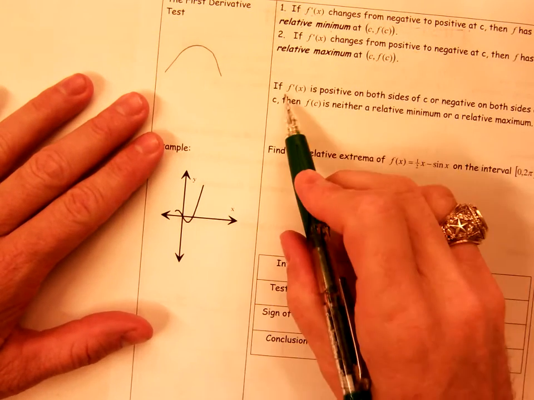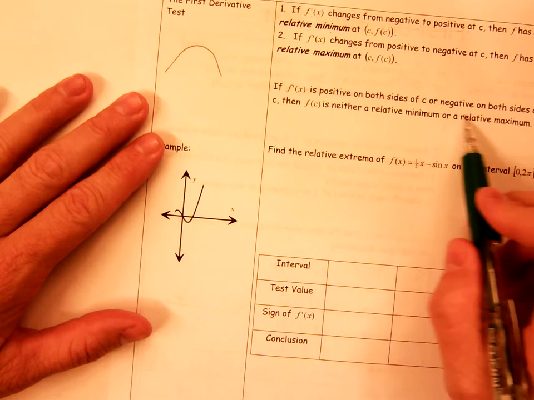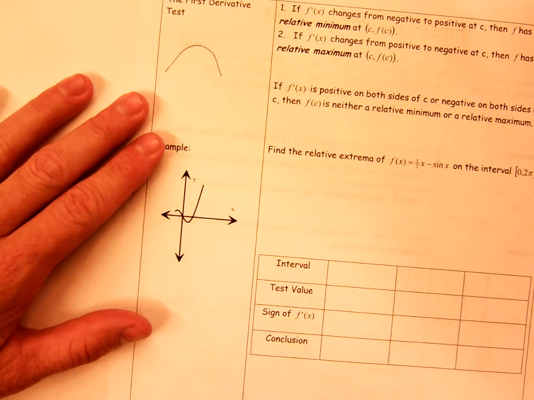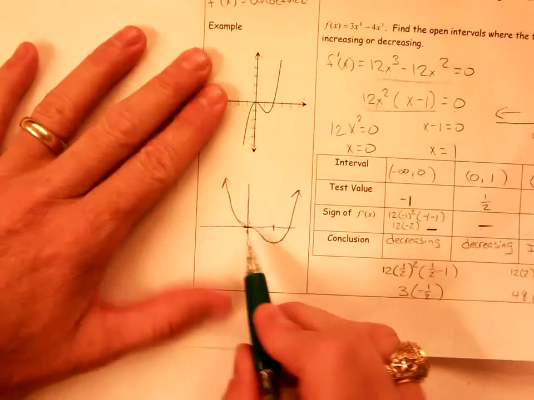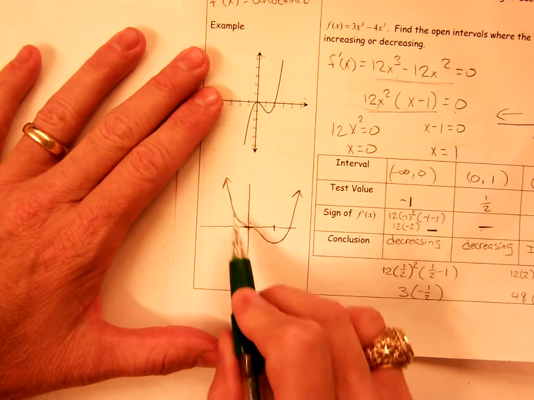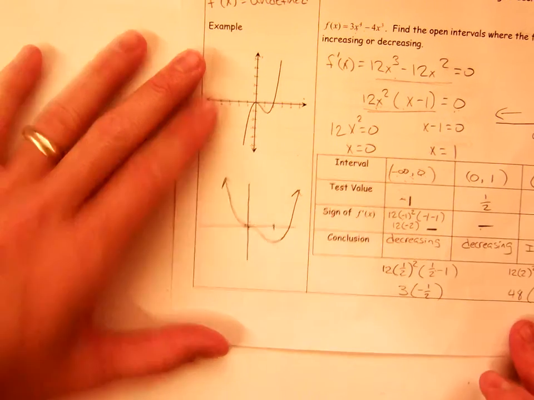If f prime of x is positive on both sides of c or negative on both sides of c, then it's neither a relative min nor a relative max. That's what happened right here. It was negative on both sides of it. All I know is it kind of flattens out. Okay?